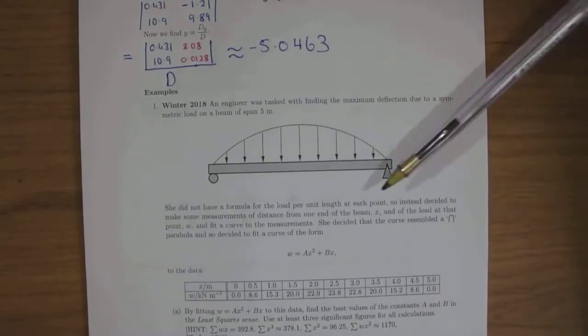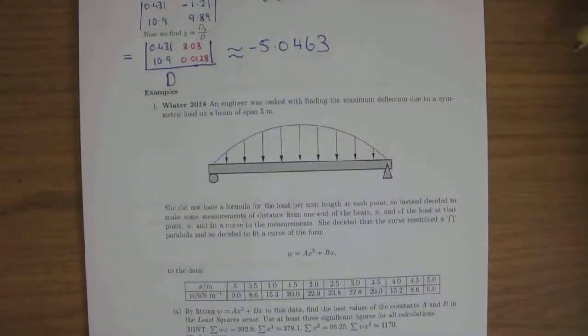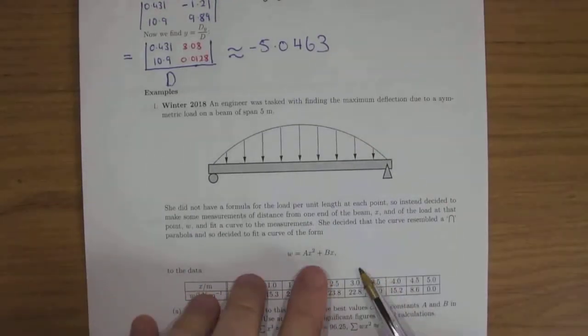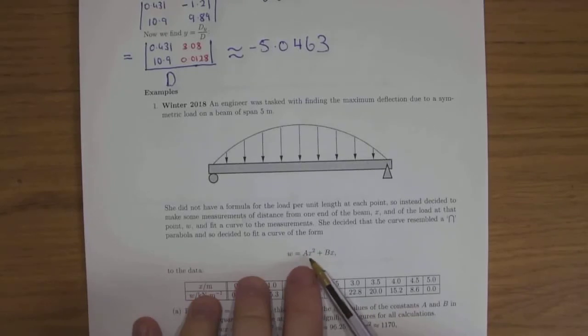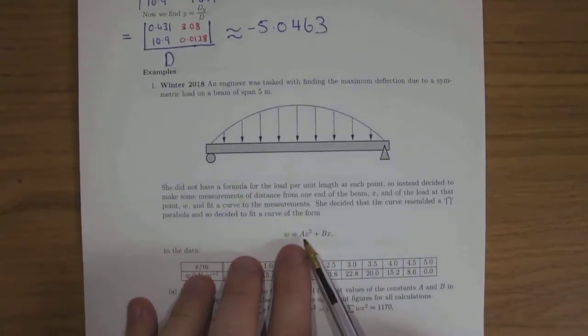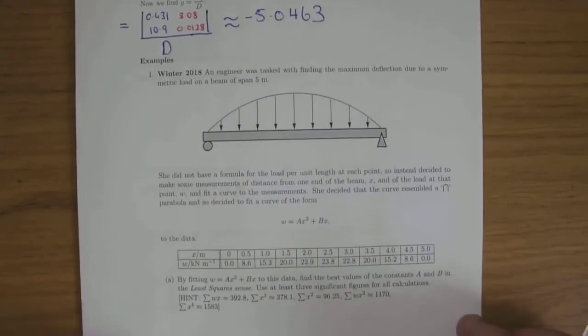Okay, so she decided that the curve resembled an N-shaped parabola, so decided to fit a curve of this form. Now this was one we saw, so this is one that's equal to 0 at 0. Now the a is almost certainly going to come out as negative. That's what we're going to hope to see. So let's see the data.